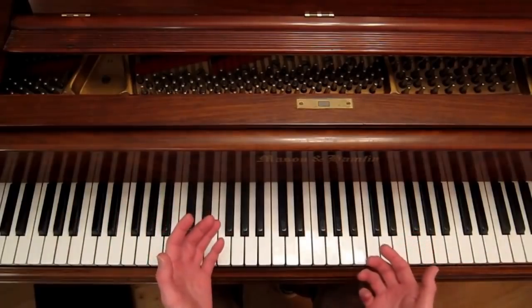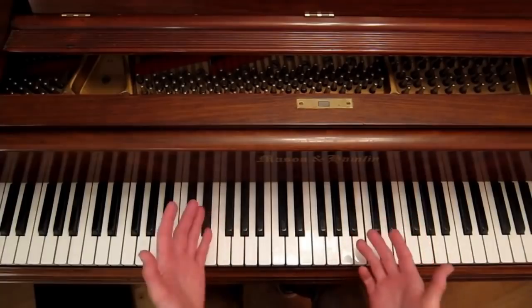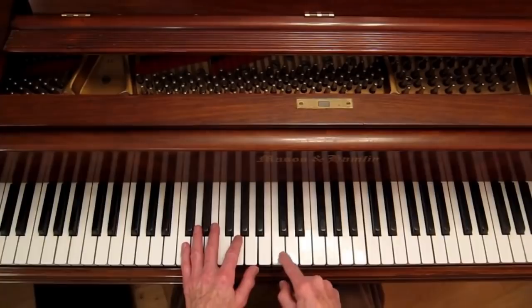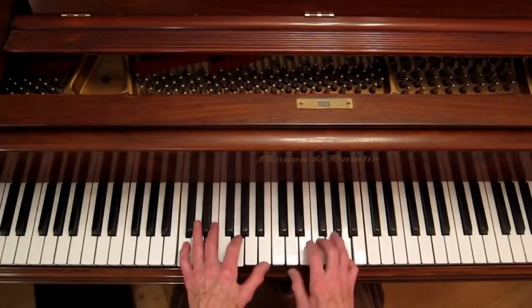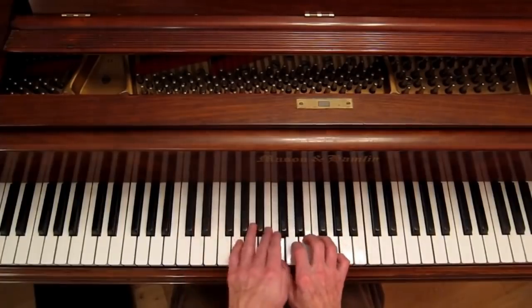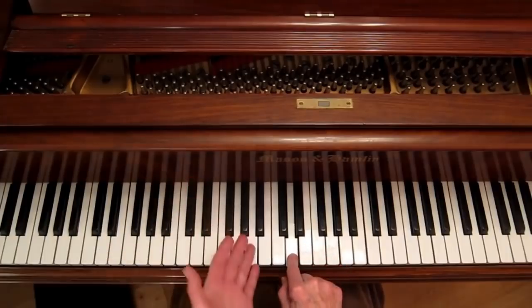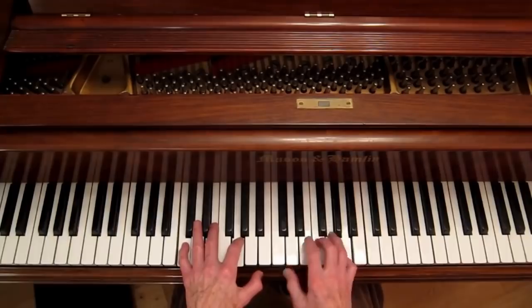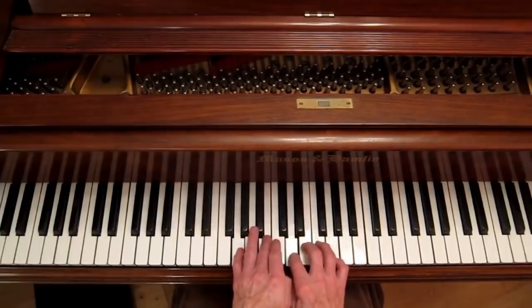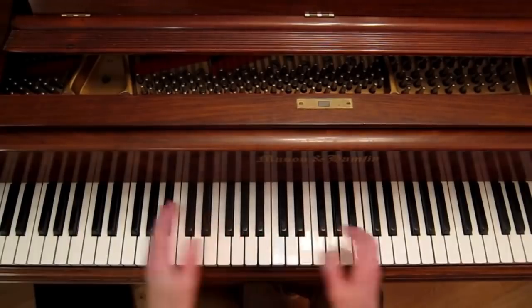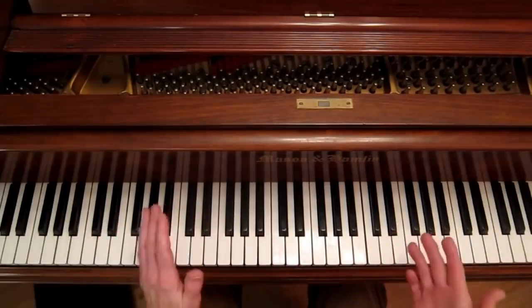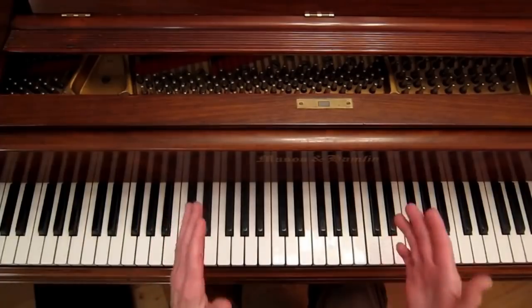I'm going to show you a simple melody that uses just the dominant and the tonic, like this. We're going to start with the tonic. Dominant. Tonic. Dominant. There are hundreds of melodies that are just based on those two chords. So that's our starting point.